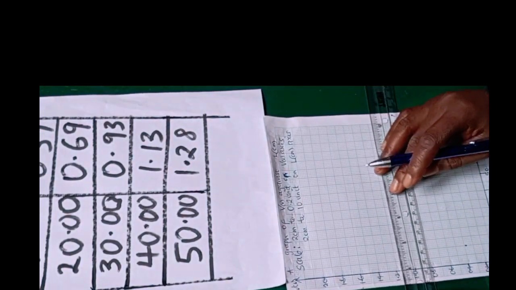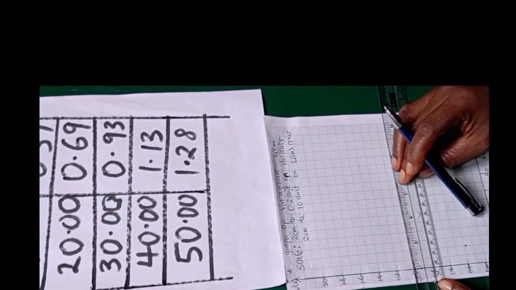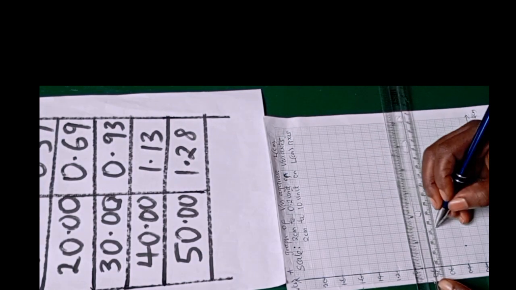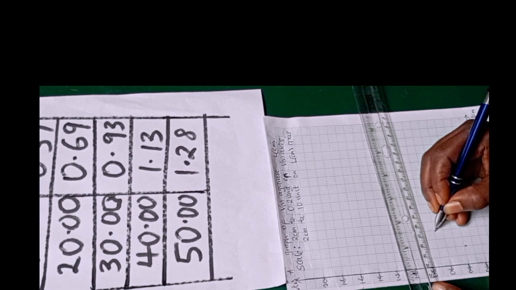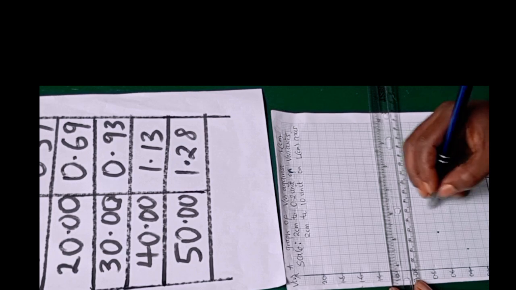The next one is 0.69 against 20 centimeters. Then 0.93 against 30 centimeters.